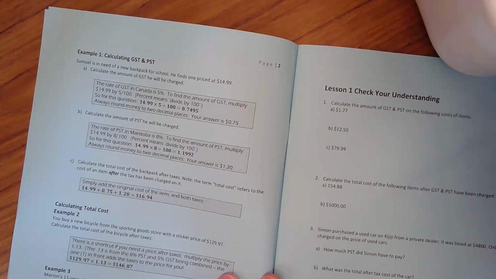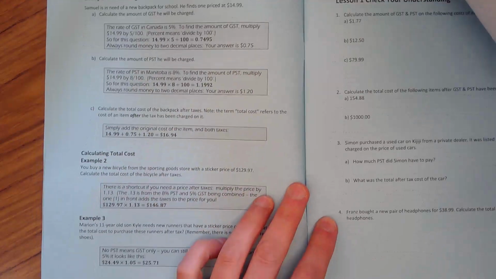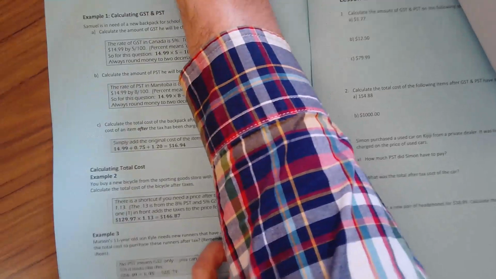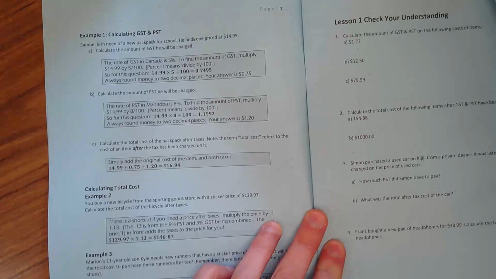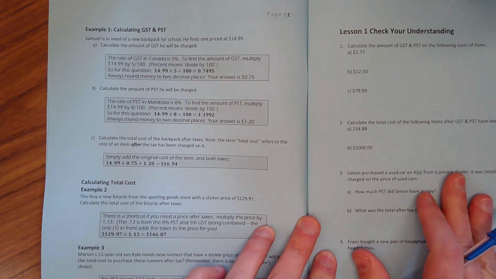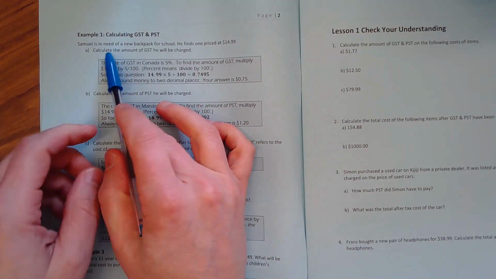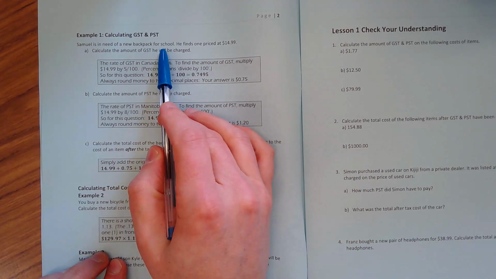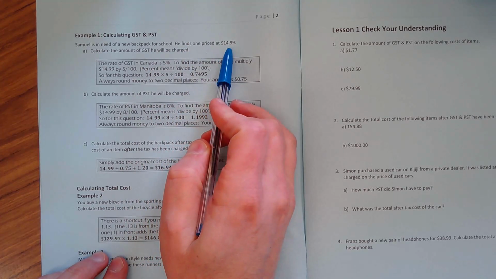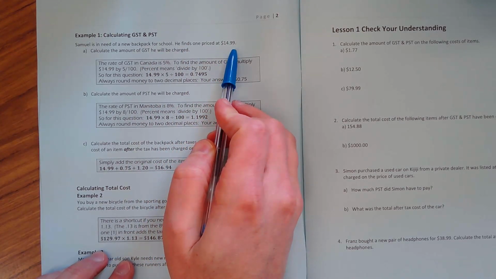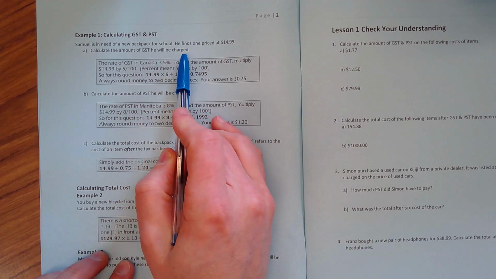Okay. So this one, calculating GST and PST. Samuel's in need of a new backpack for school. He finds one priced at $14.99. Calculate the amount of GST he'll be charged.